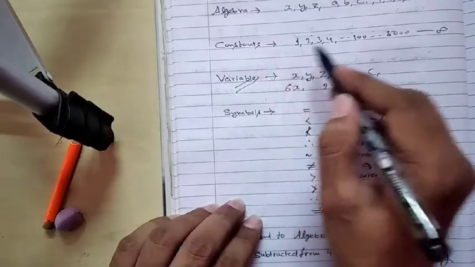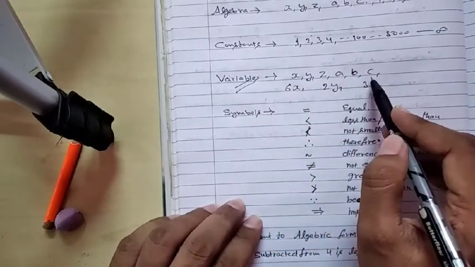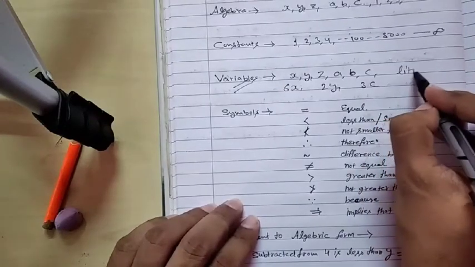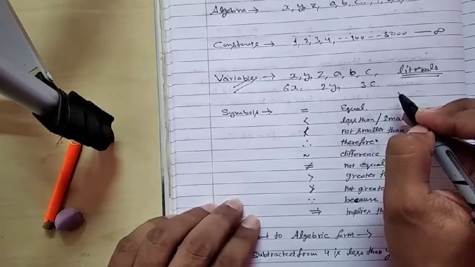So constants are all the counting numbers, and variables are the alphabets. These alphabets are also called literals. Variables and literals are the same thing.